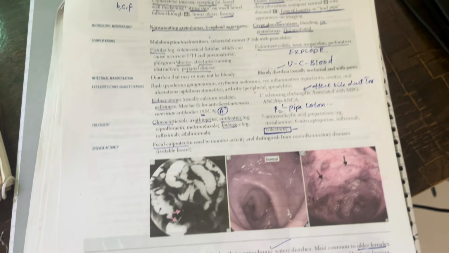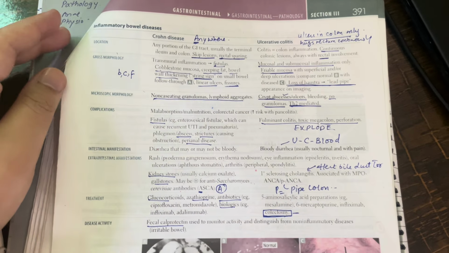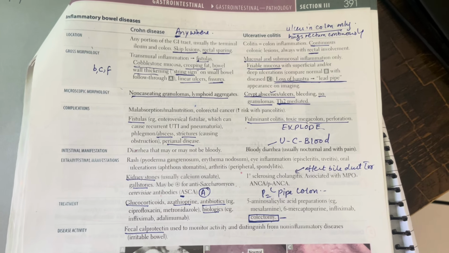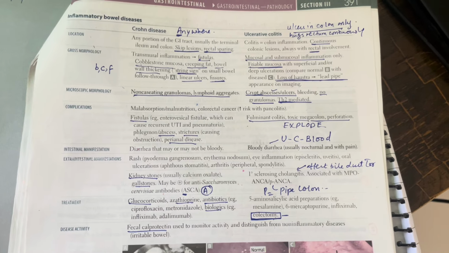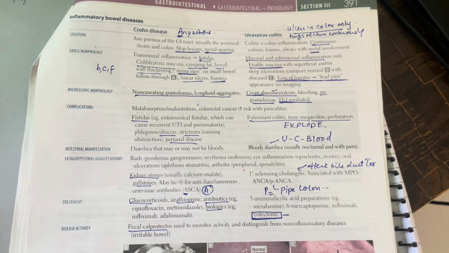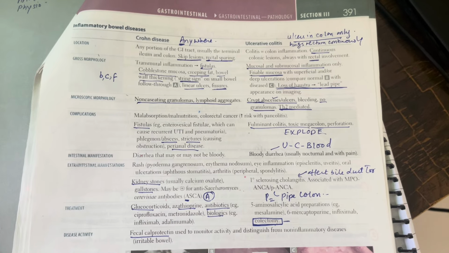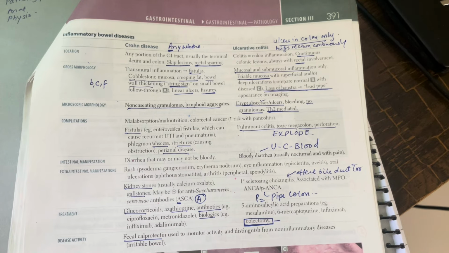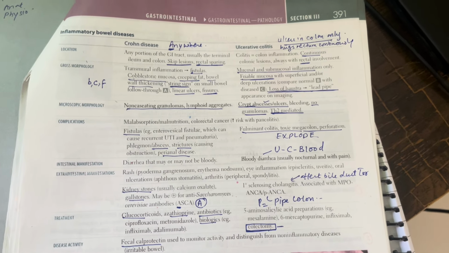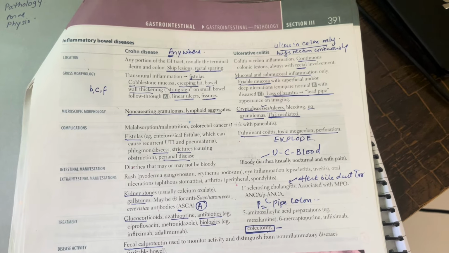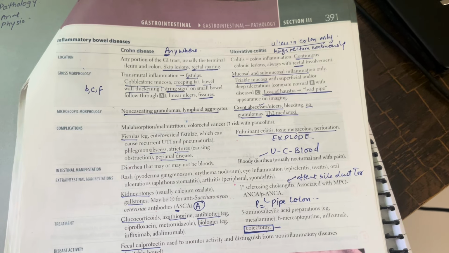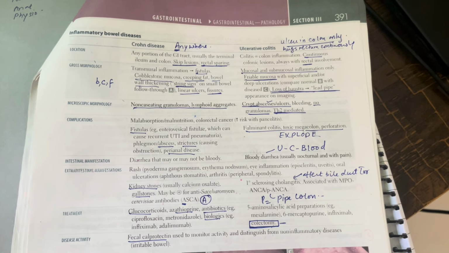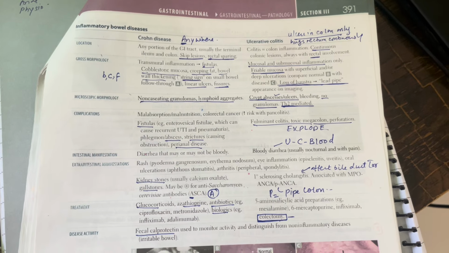If we talk about inflammatory bowel disease, there are 2 types: Crohn's disease and ulcerative colitis. Crohn's disease can be present anywhere from the mouth to the anus, so any portion of the GIT can be affected, whereas ulcerative colitis is usually seen in the colon only. The lesions of ulcerative colitis extend to the rectum, and it has continuous lesions. Ulcerative colitis hugs the rectum continuously. Crohn's disease does not affect the rectum, and it has skip lesions.